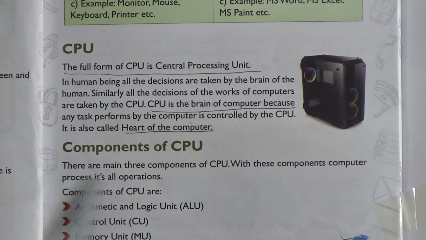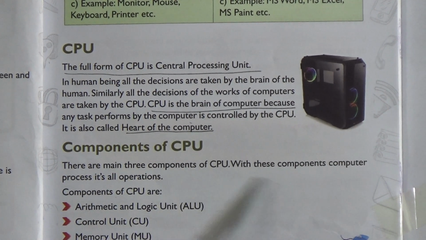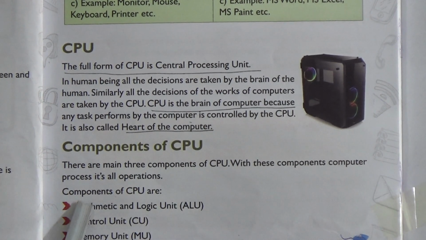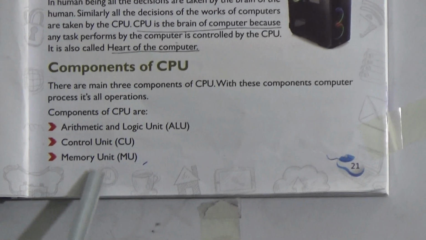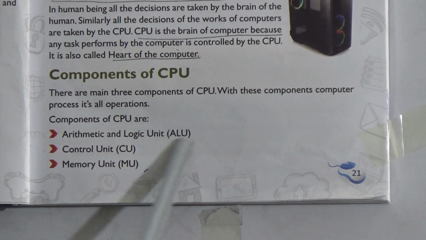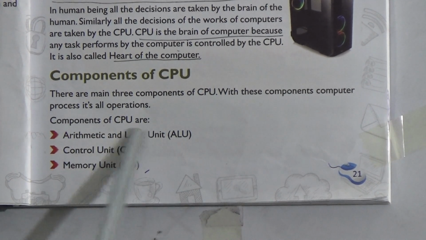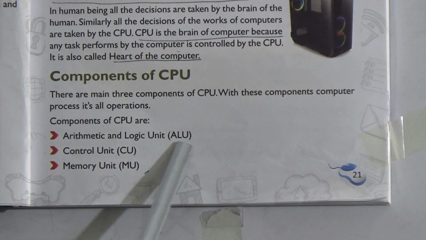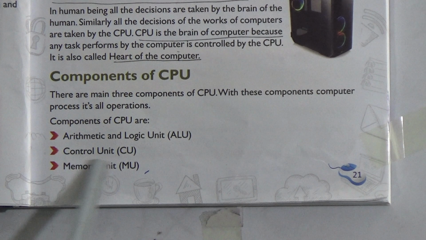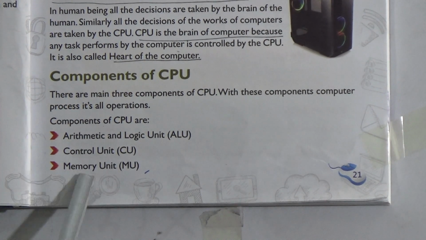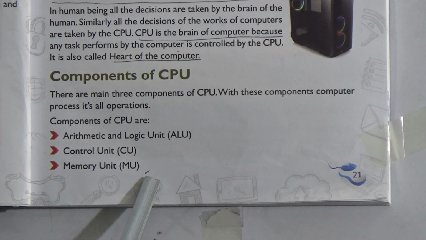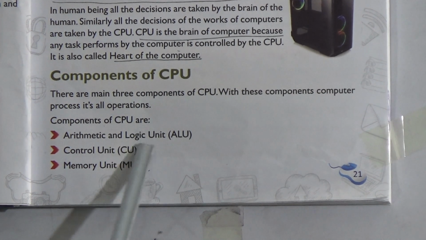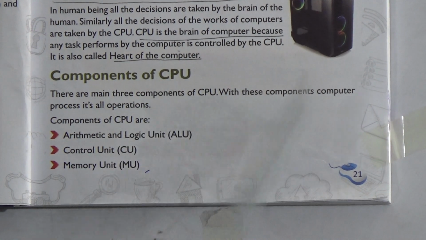Components of CPU. There are three main components of CPU. With these components, the computer runs all its operations. The components of CPU are: number 1, arithmetic and logic unit, in brief ALU; number 2, control unit, CU; and number 3, memory unit, MU. With these three components, the CPU runs its functions.